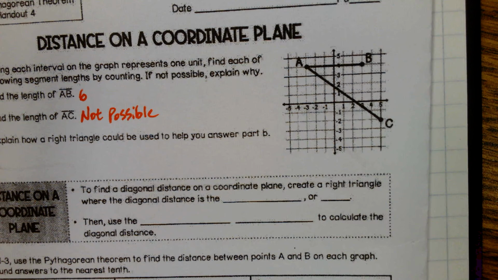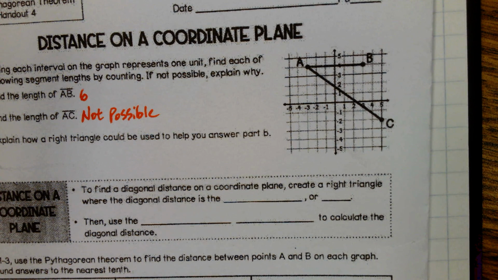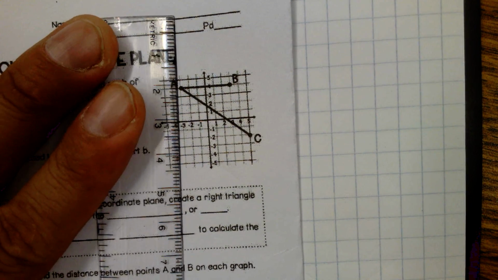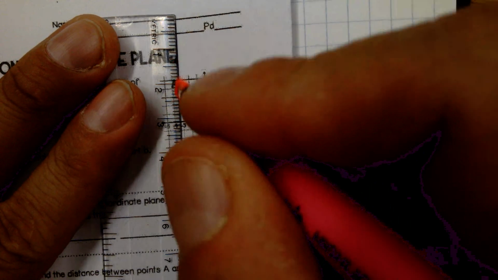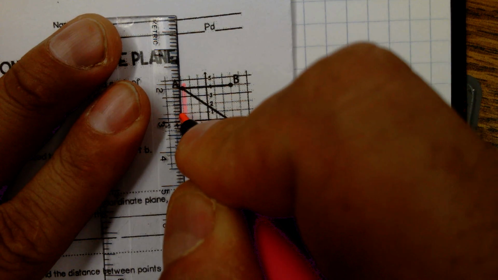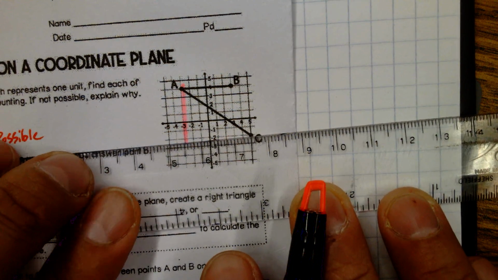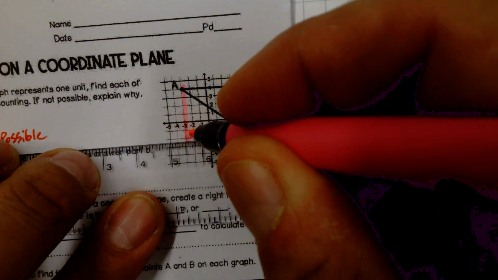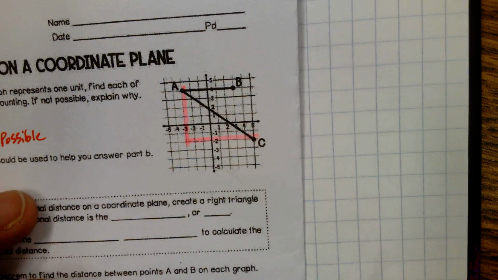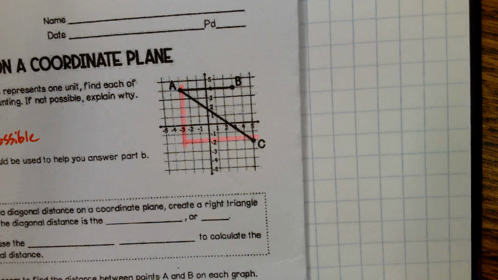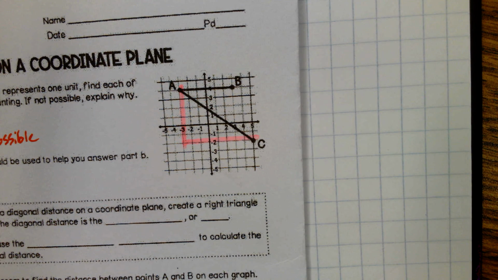Is there a right triangle I can use? I can make one, yeah. Let me show you. Suppose I go like this. Go straight down, straight across. Kind of like we did with finding the slope, rise over run. We always formed right triangles, didn't we?